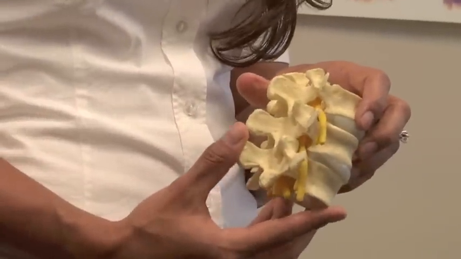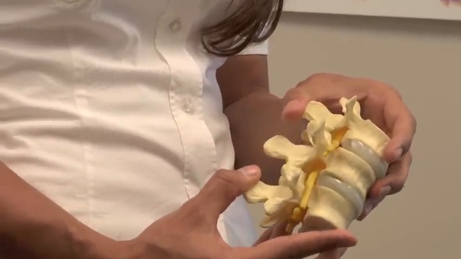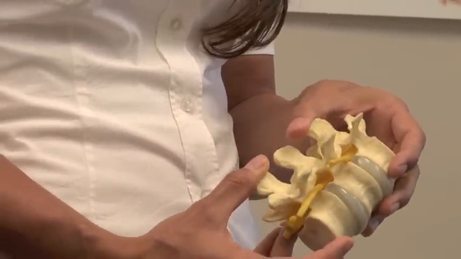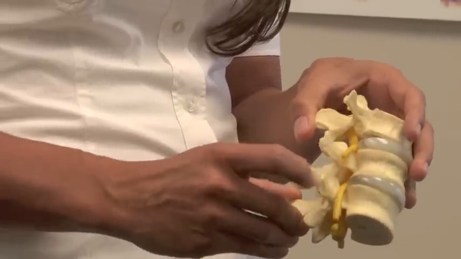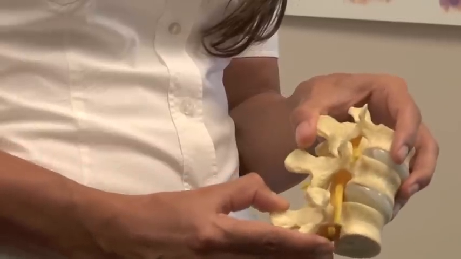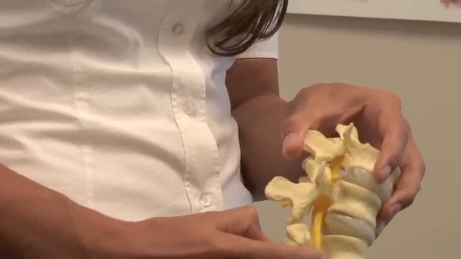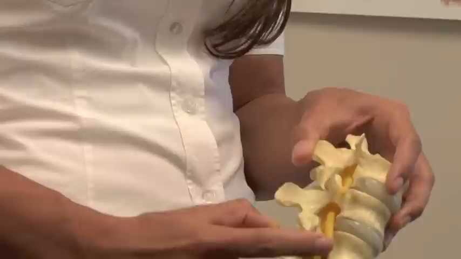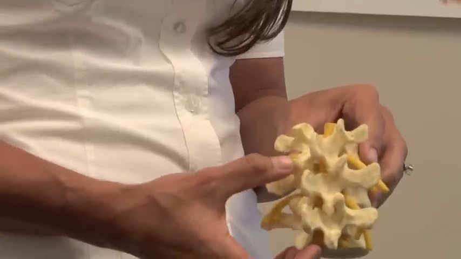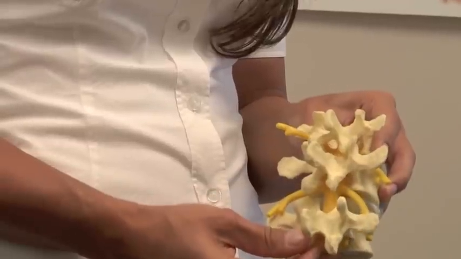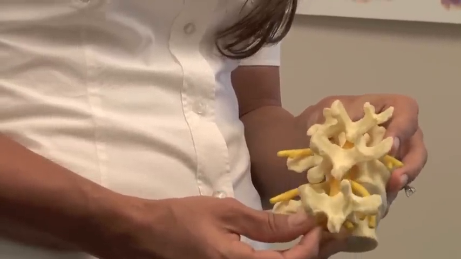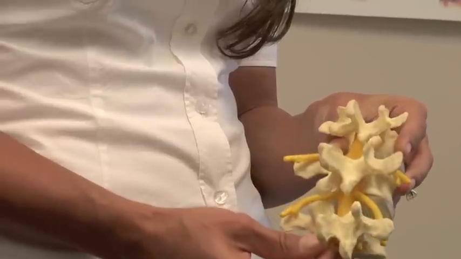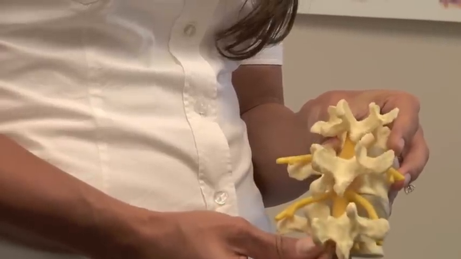With the use of a specialized table, we're going to introduce a lengthwise stretch for the spine, moving that disc away from the nerve. The foraminal openings here, which is where that nerve comes through, that area enlarges, which allows more space for that nerve to come through. Additionally, the facet joints in the back of the spine, they separate, which helps take pressure directly off the nerves, pressure off the joints, and actually restores normal range of motion within the joint.